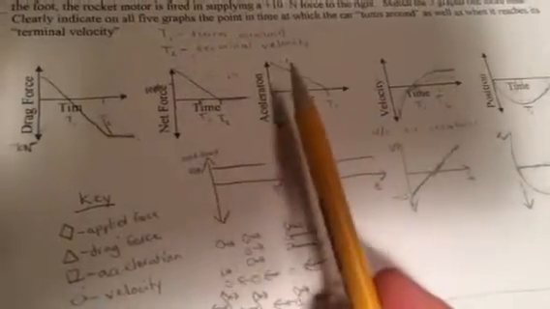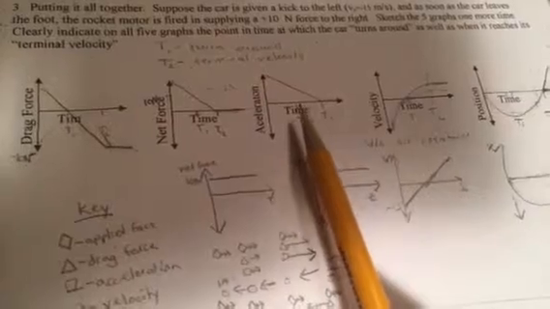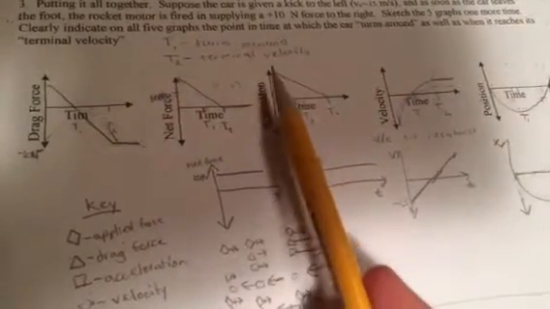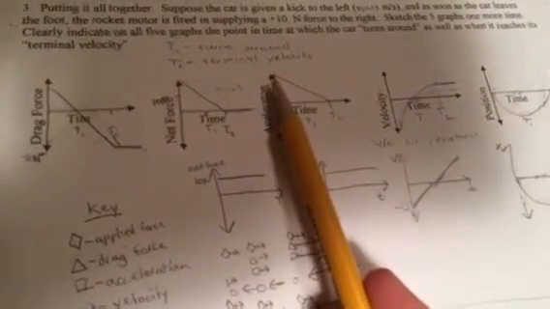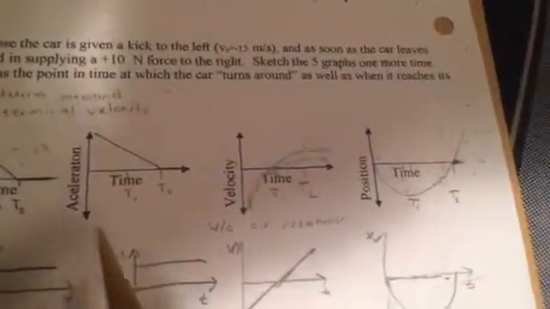Then, because acceleration is based on net force, I made acceleration sort of the same shape as the net force. So yeah, that's just it right here. It's non-constant acceleration actually, but it has a constant slope right there. And then it'll just flatten out with 0 acceleration once it reaches constant velocity. So then now it gets a little bit trickier for the velocity and position graphs.